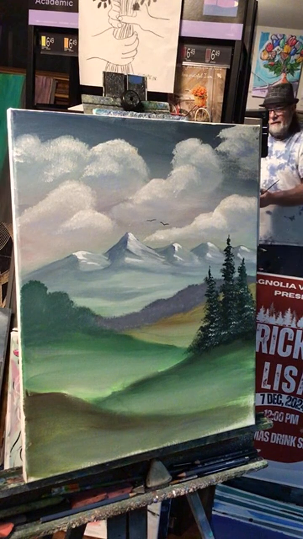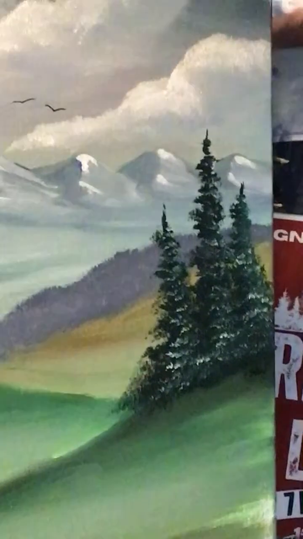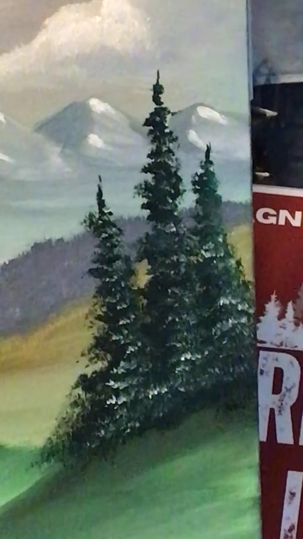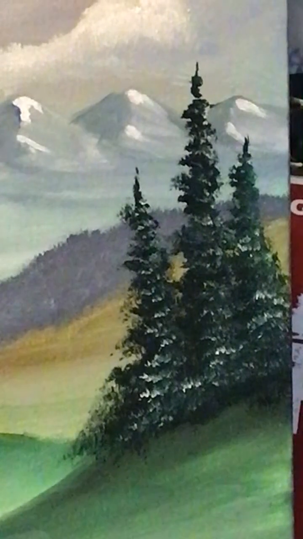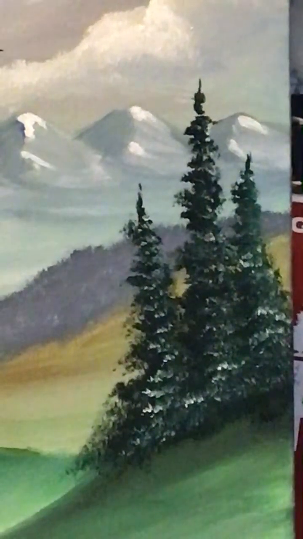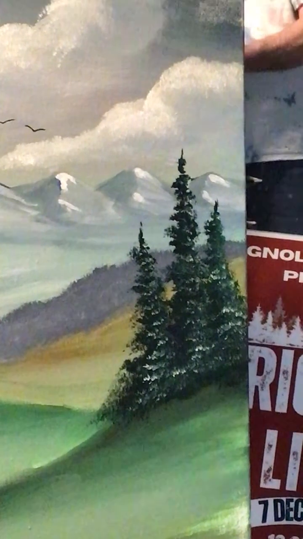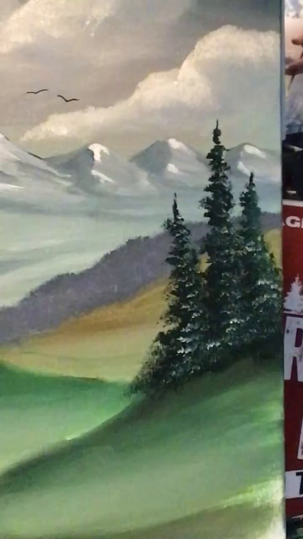Let me zoom into that and you'll see what I mean. See how it looks like a bunch of branches now? Highlights. It's an easy way to do it.